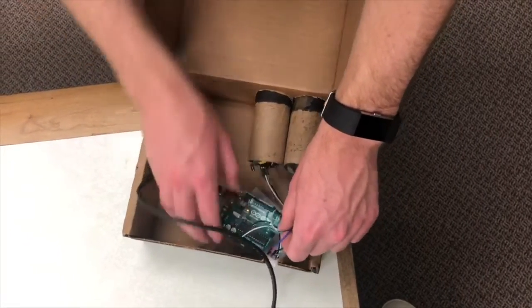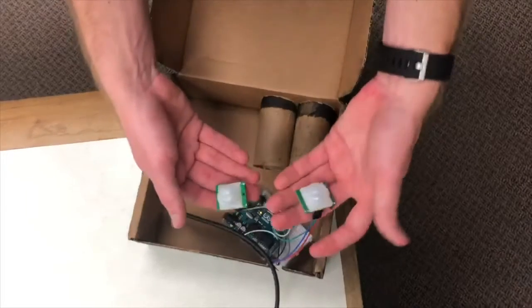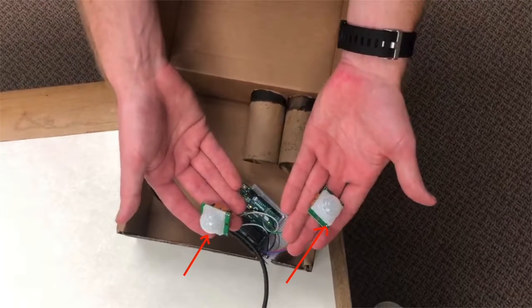Inside the tubes, you can see our PIR sensors. These are sensors that detect changes in heat that will be caused when pedestrians walk by. These are our main source for detecting pedestrians.